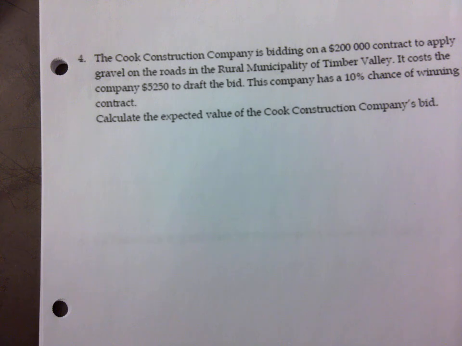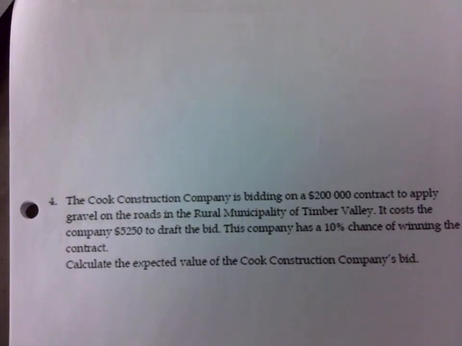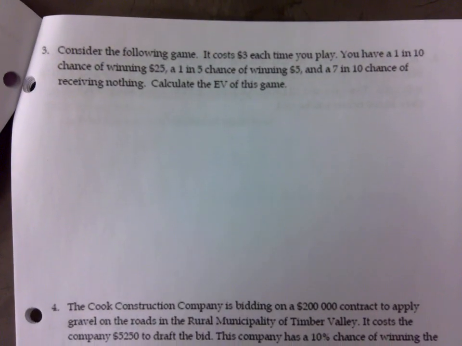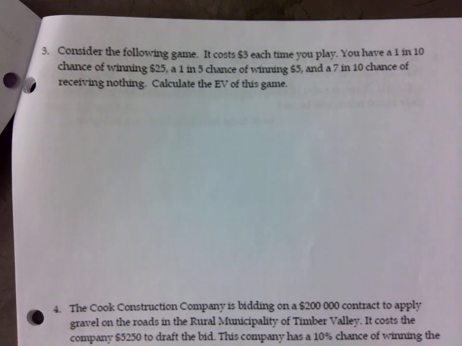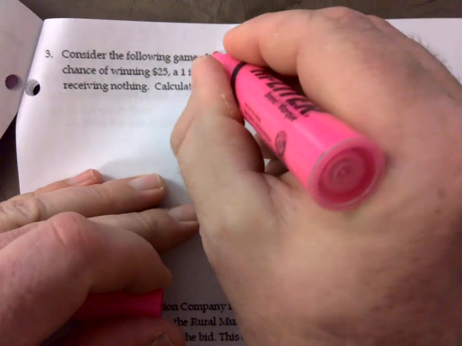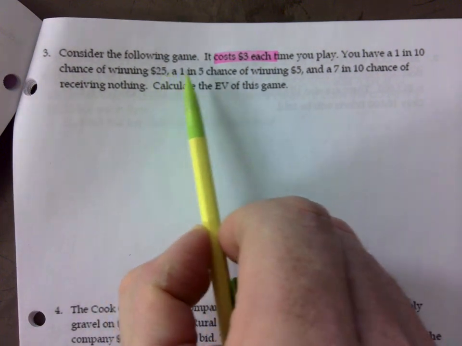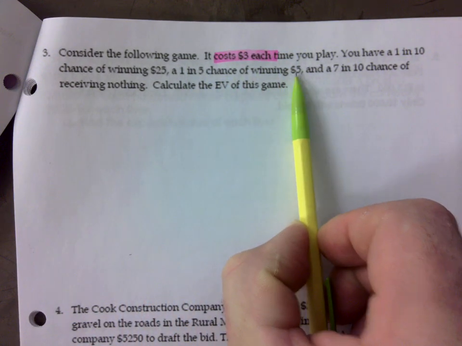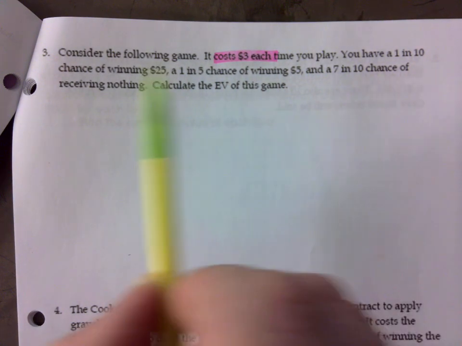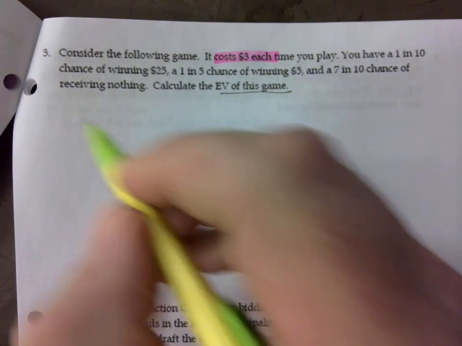Let's try another one. Because I know you're dying to see another question. Right? Page 74. This one is a little different. That's why I want to cover this one in our journey here. Consider the following game. It costs $3 to play. Okay? You have 1 in 10 chance of winning 25 bucks, 1 in 5 chance of winning $5, 7 in 10 to receive nothing. So what's the expected value in this game?